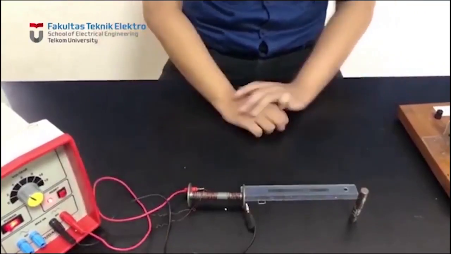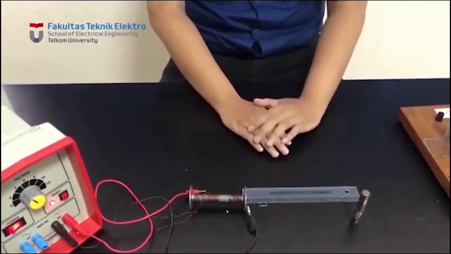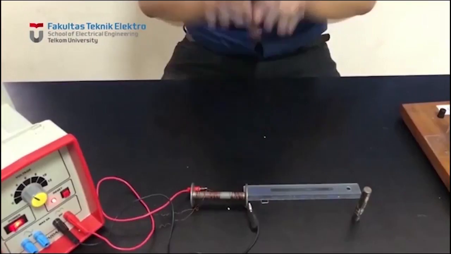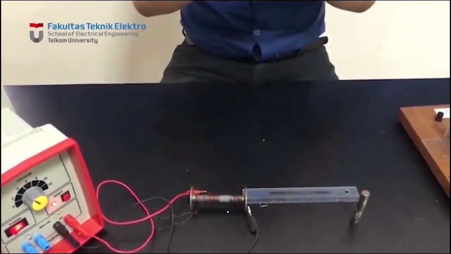Let us try in 2.5 centimeter. Oh, the clip is attracted a little. The clip is moving, so we can say that the clip is attracted.